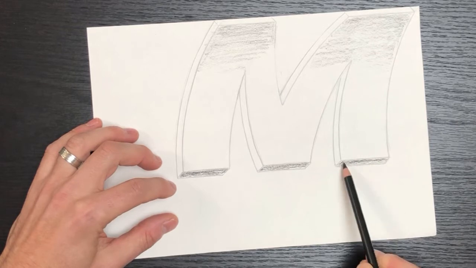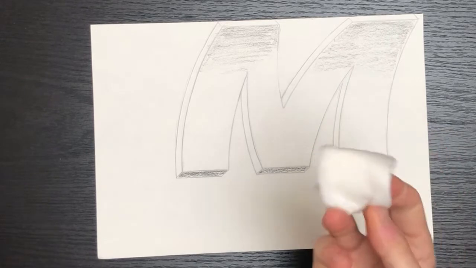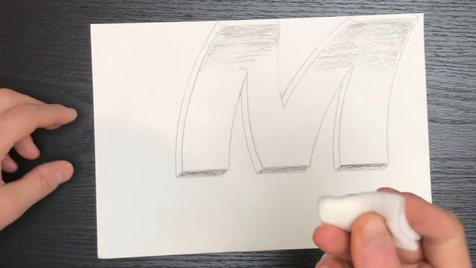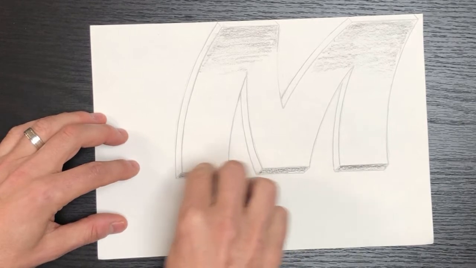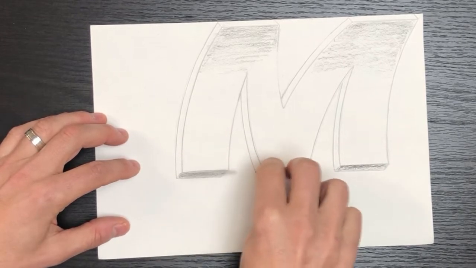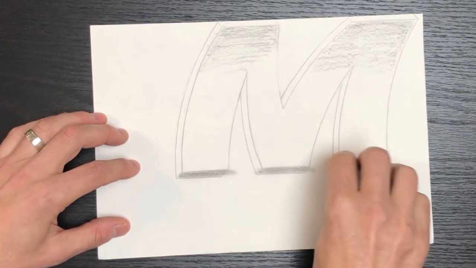After I have my charcoal down, I could take a cotton material. These are Webril wipes, and we're going to use this and lightly rub on the page. Now don't worry if you go over some areas. That's natural, it's going to happen.